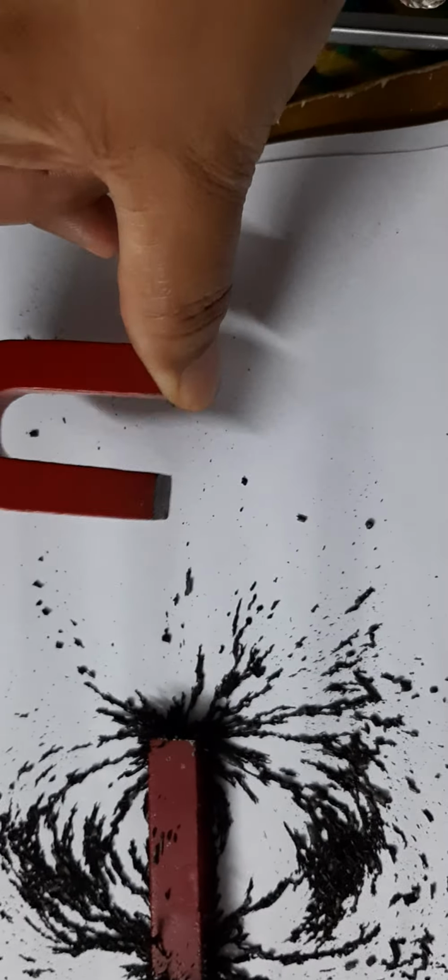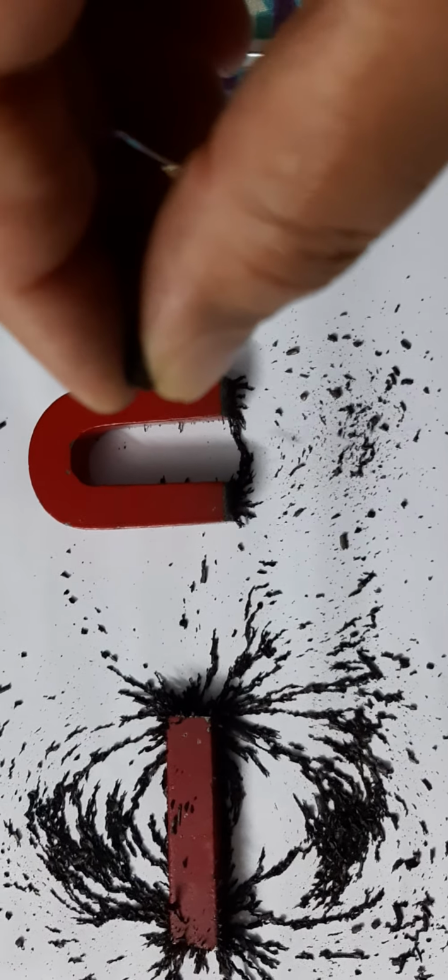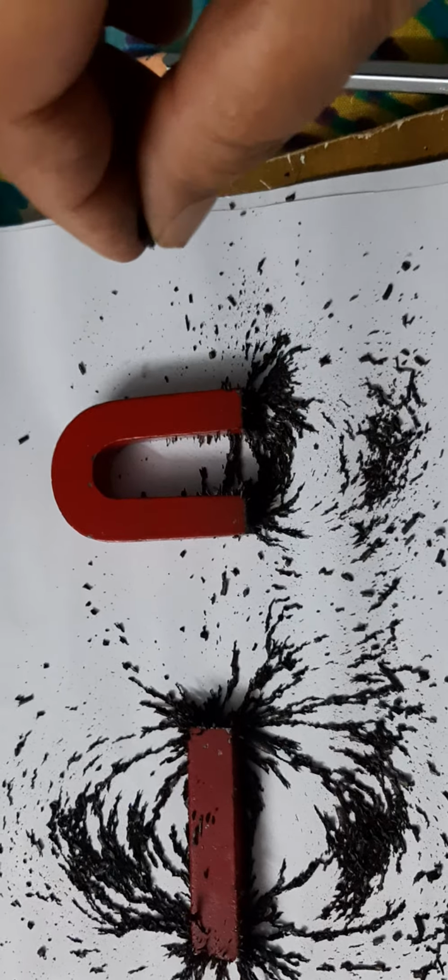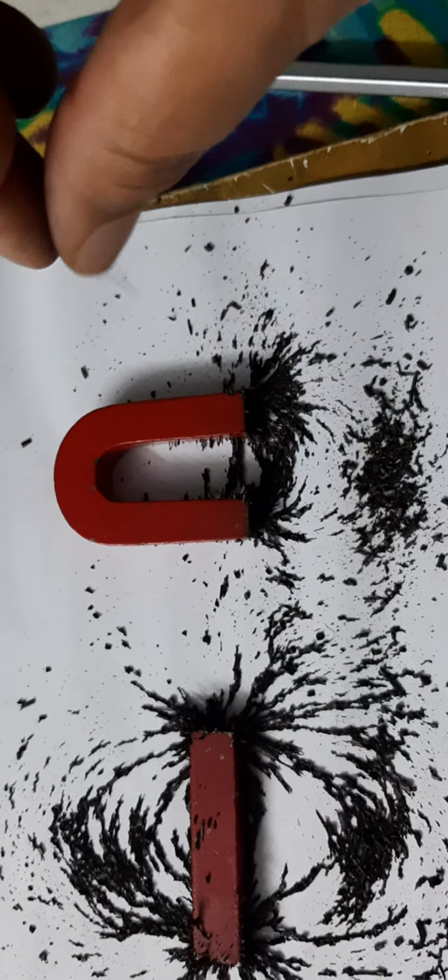Similarly, when I take a horseshoe magnet, now this is a horseshoe magnet, and in case of a horseshoe magnet also, if I start throwing the iron filings around it, again you can see that here also there is a typical pattern which is formed around the horseshoe magnet. Now this also shows the magnetic field lines around the magnet.